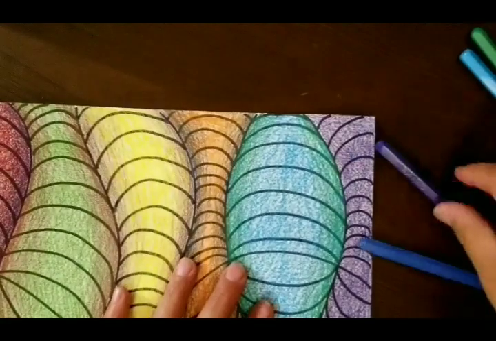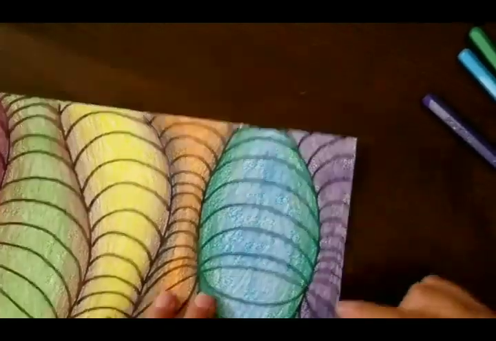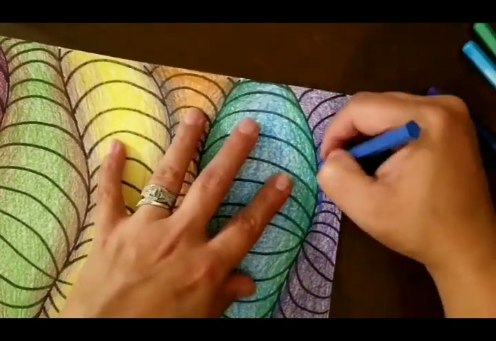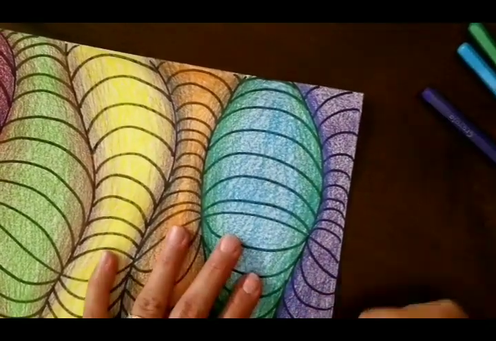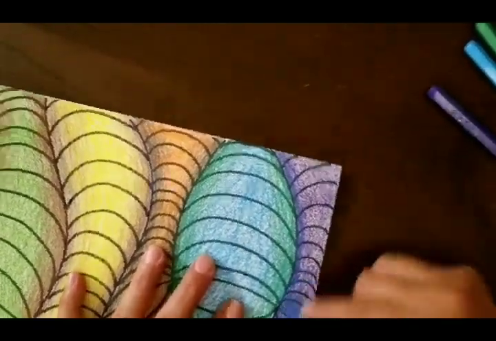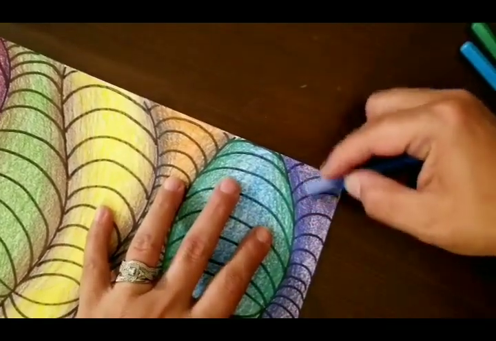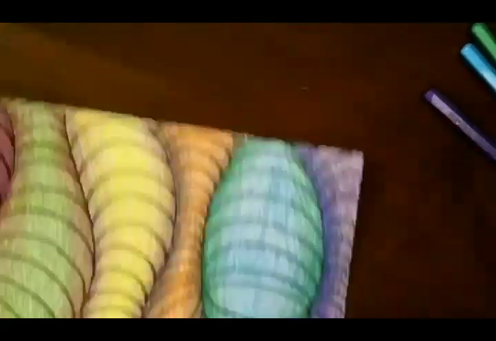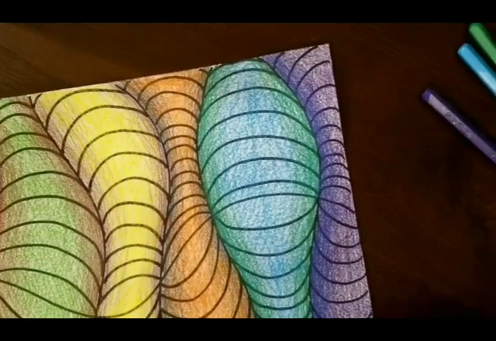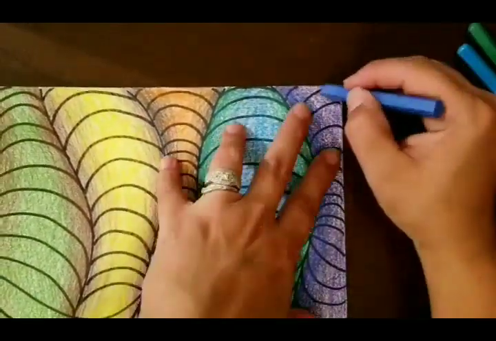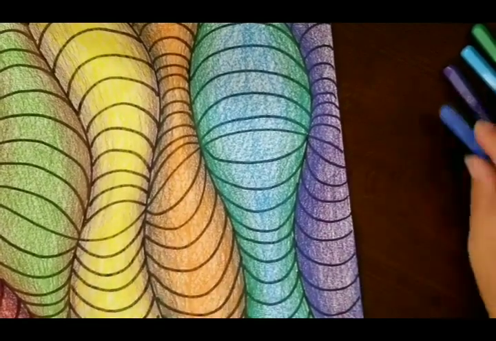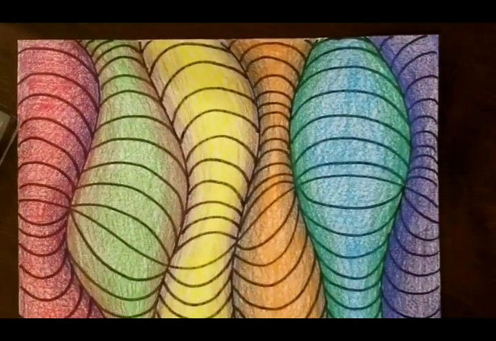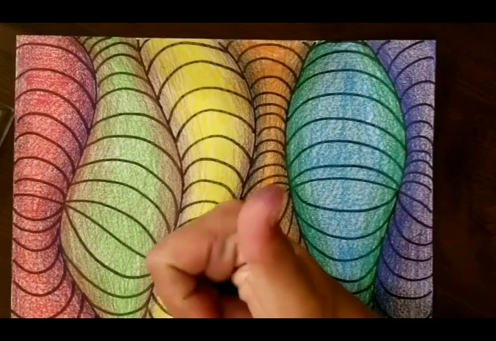You don't have to do them in a specific order, just so long as you are practicing the different types of combinations, the analogous colors to create value or the complementary colors to create the value. And so this one, just like the red, I'm adding just a little bit of that analogous color to the edge, and that's the finished product.